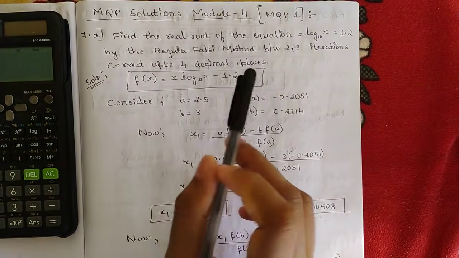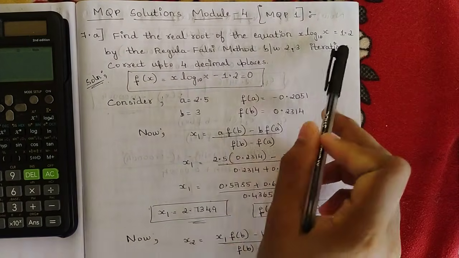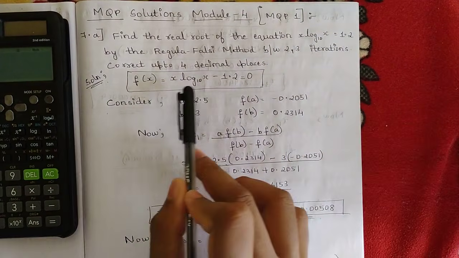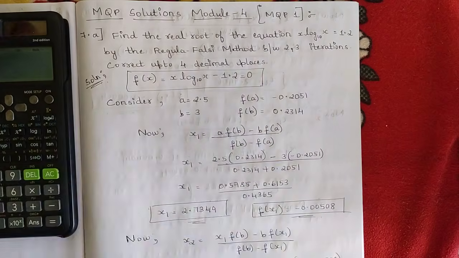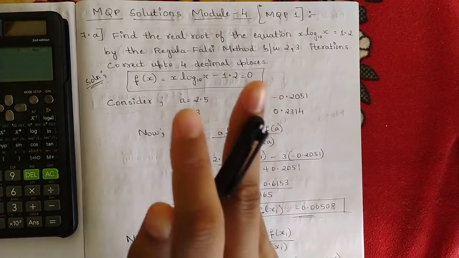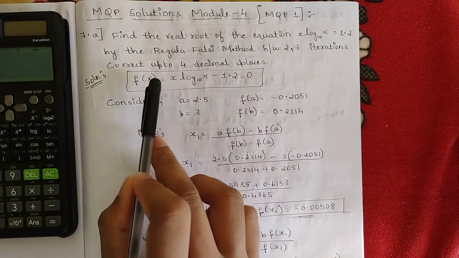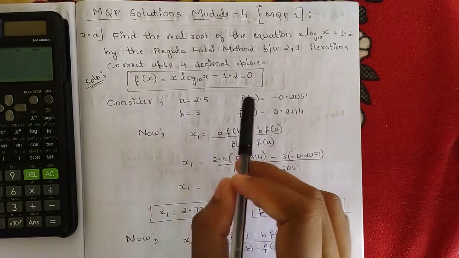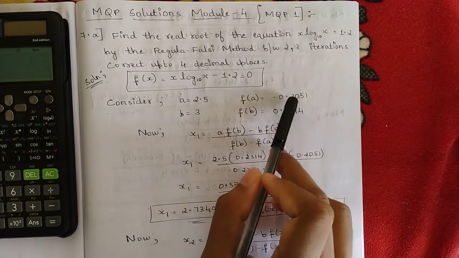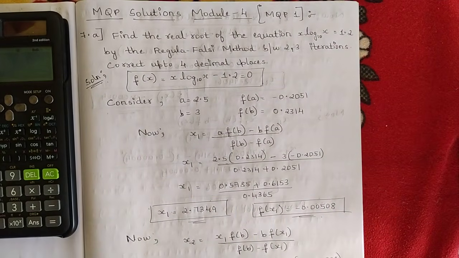Solution. First write the given equation, that is f(x) = x log base 10 x - 1.2 = 0. I put the 1.2 to the other side so that it becomes minus 1.2, equal to 0. Now for this equation, you should first consider two values a and b. These are constants which you replace for x, such that you calculate the values of f(a) as well as f(b), where one should be positive and one should be negative. That is the rule of this regula falsi method.